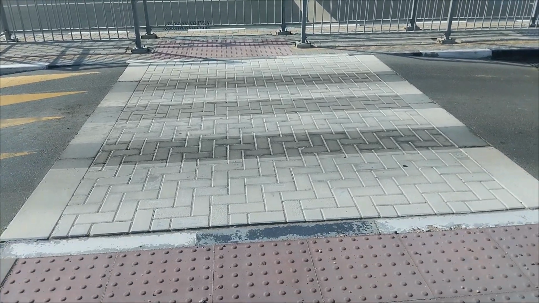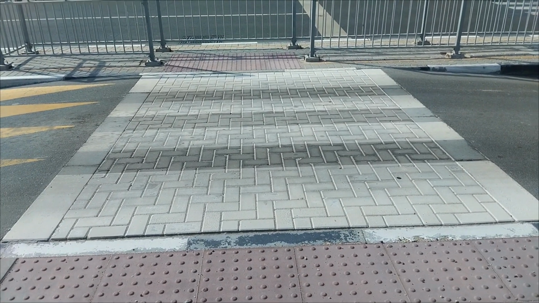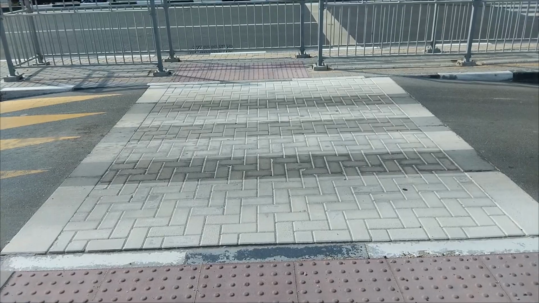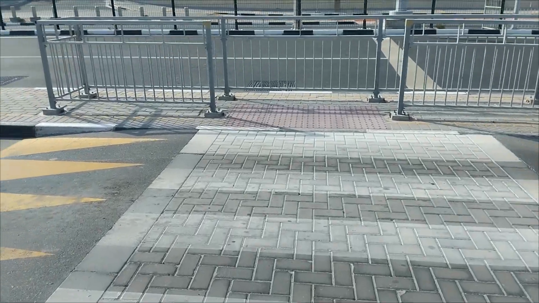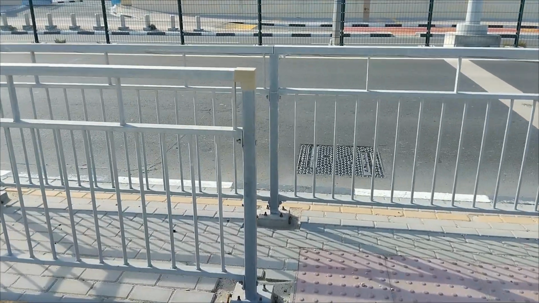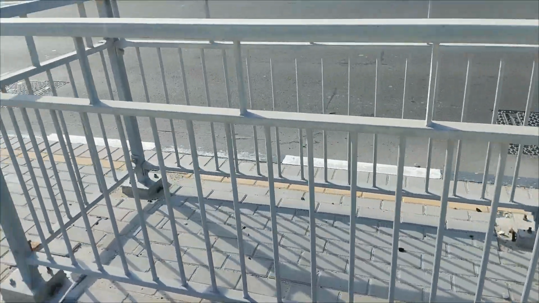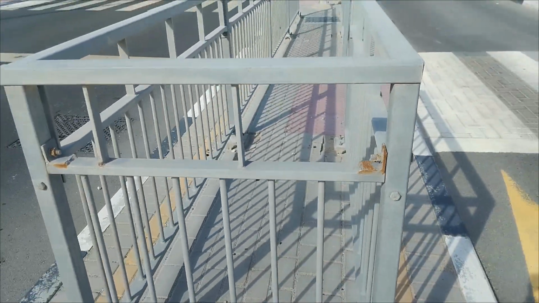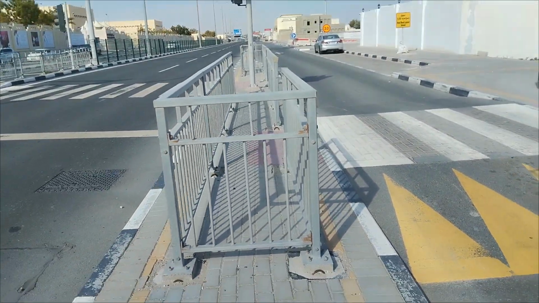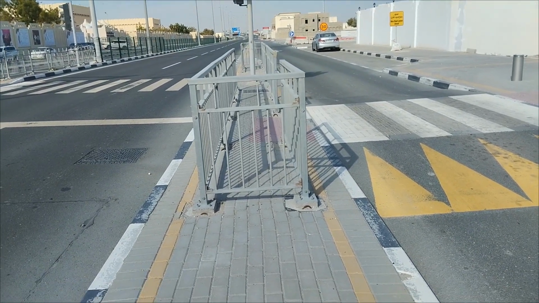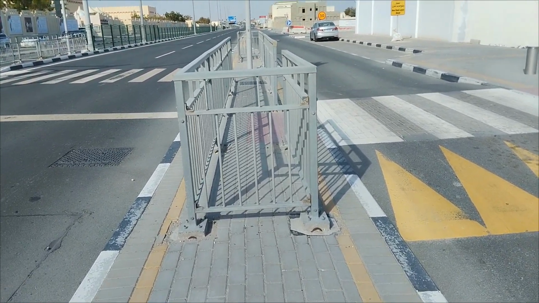This is another type of the guardrail, which is fixing in the pedestrian crossing. This is called pedestrian guardrail. It is square bar, stainless steel square bars. This is fixing in the pedestrian crossing on both sides and in center median to facilitate the pedestrian to cross from one side of the carriageway to the other side of the carriageway safely. This is called pedestrian guardrail.